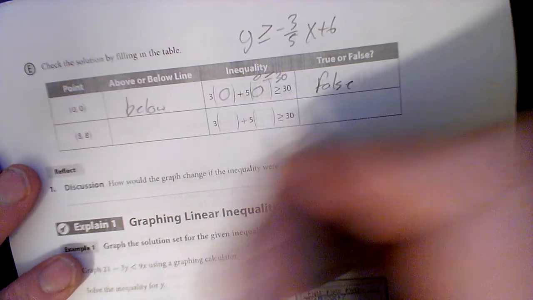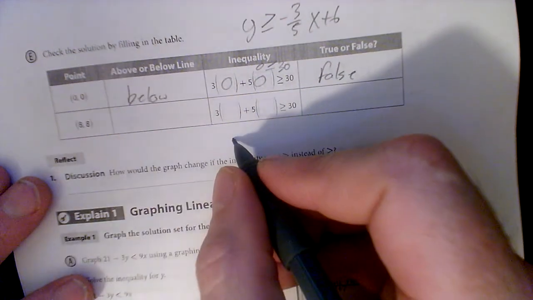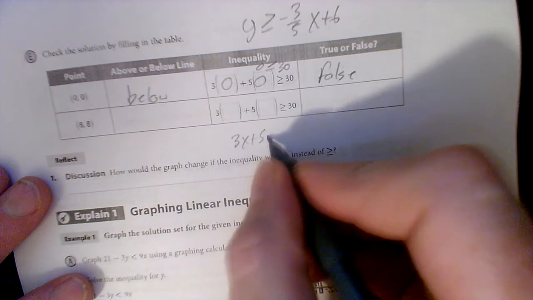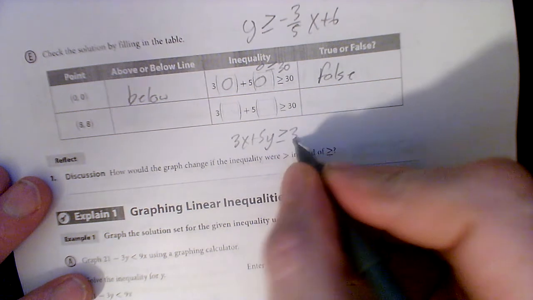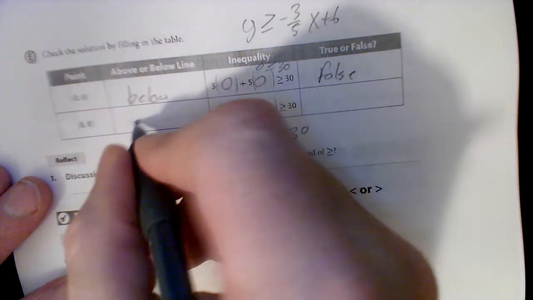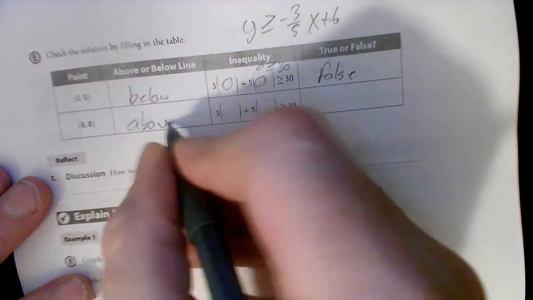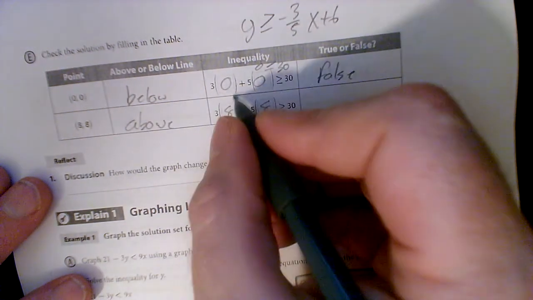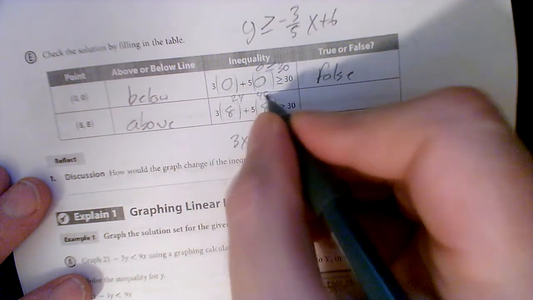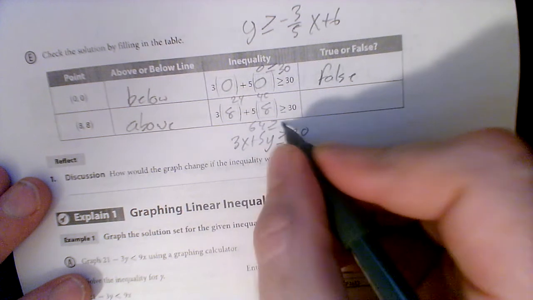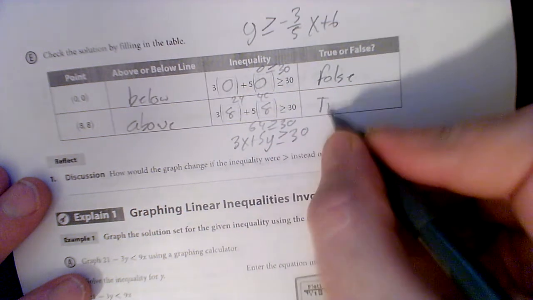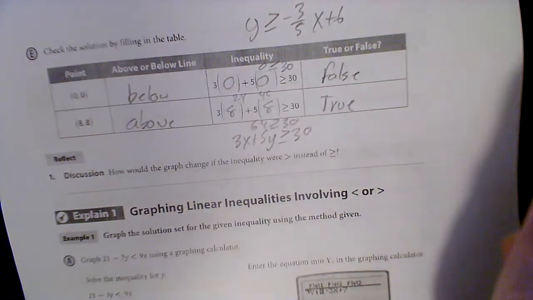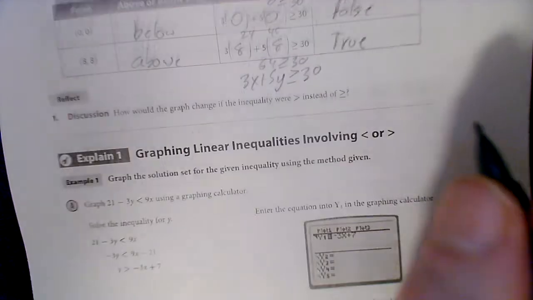If I pick any point and plug it into that original one, 3x plus 5y is greater than or equal to 30. What if I pick 8, 8, above the line? 3 times 8 plus 5 times 8 is greater than 30. What is that? 24 plus 40, 64, is greater than 30. So we can test it with a point, and that would be true.